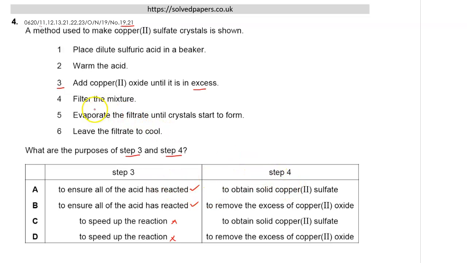When it comes to step 4, we are supposed to filter the mixture. The purpose of filtering the mixture is to get rid of the unreacted copper 2 oxide, so that we only have a solution of copper 2 sulfate, because our interest here is to prepare copper 2 sulfate. So the solution that goes through the filter paper is a copper 2 sulfate solution. Is it to obtain solid copper 2 sulfate? Of course, the solid copper 2 sulfate is not left in the filter paper, and that is not our objective, because our objective is to make copper 2 sulfate crystals.